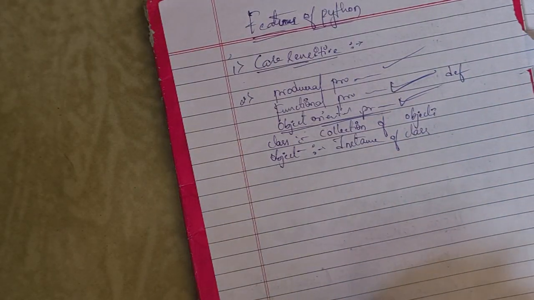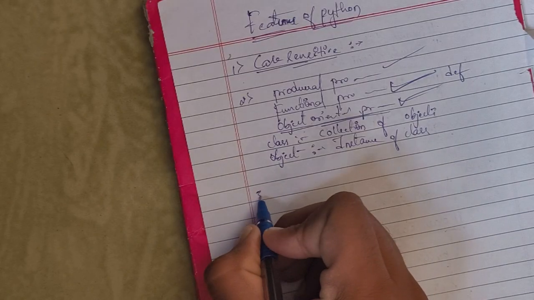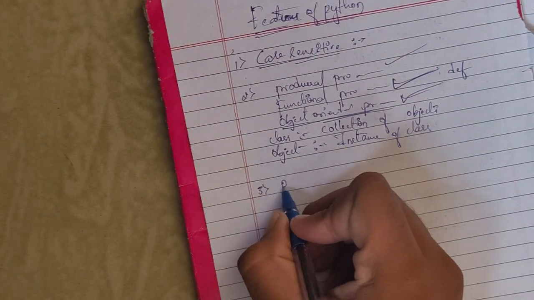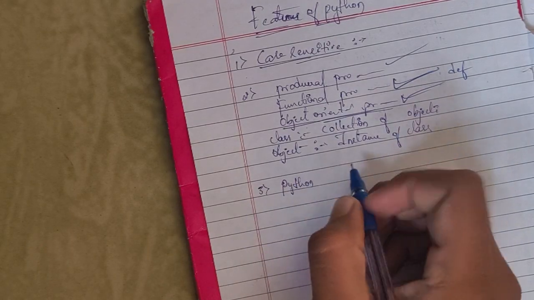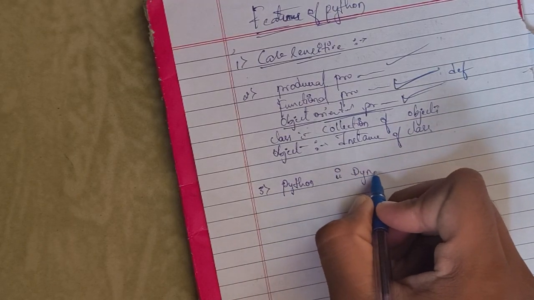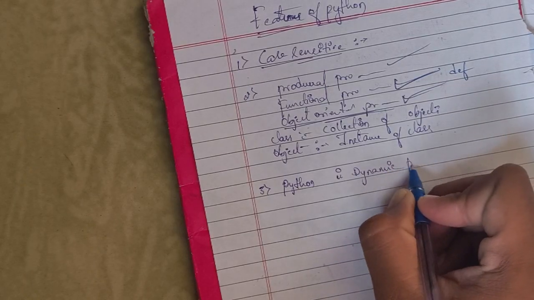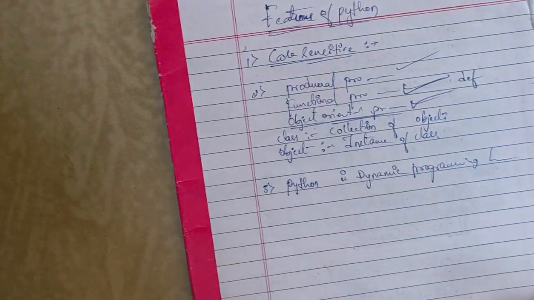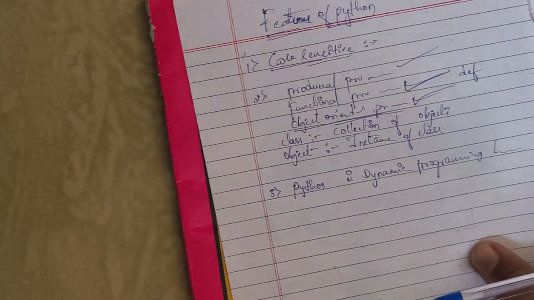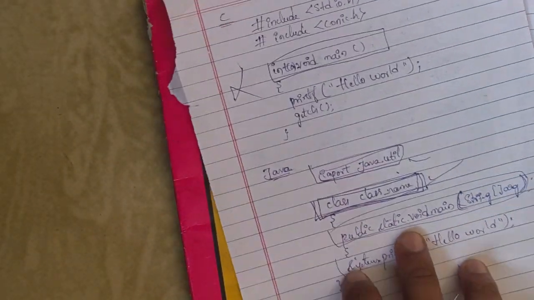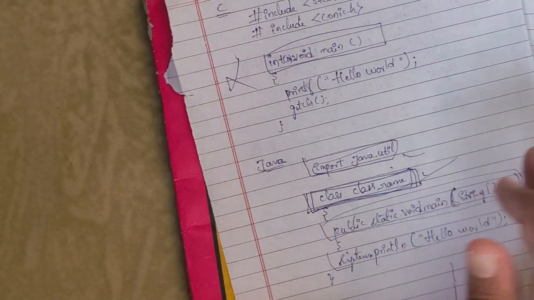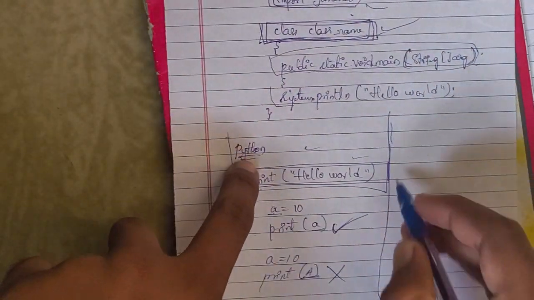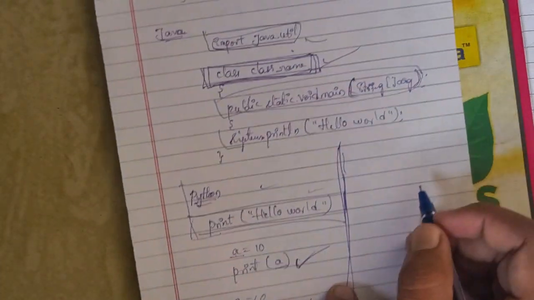Okay, let's move on to the next feature, the third feature: Python is a dynamic programming language. Let's see an example. What is static and what is dynamic? I'll show an example here. Some languages are like this, some other languages are different. We will take C.